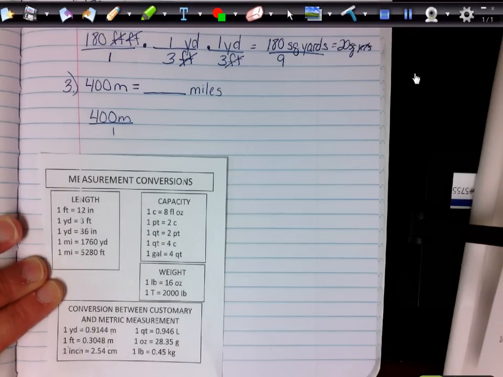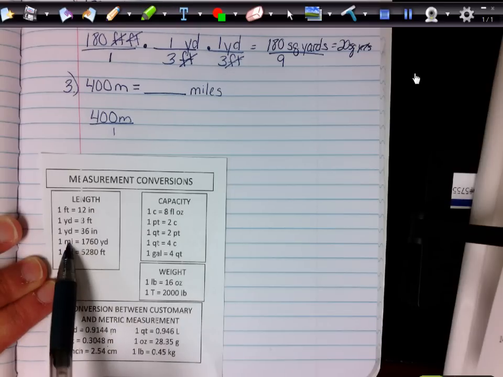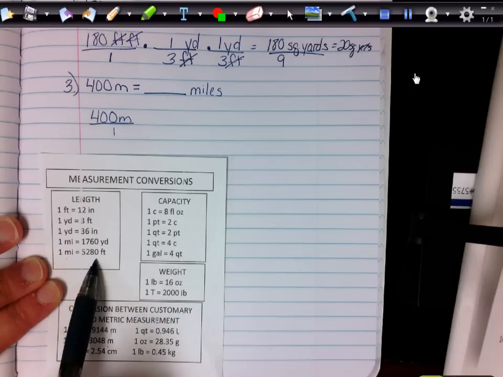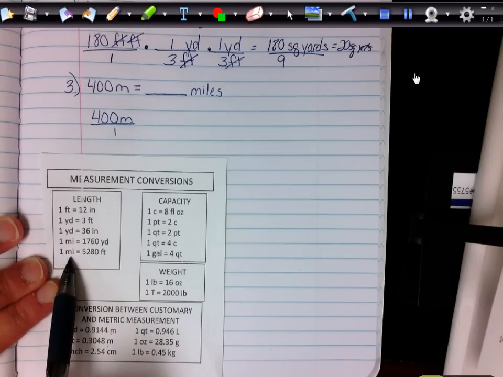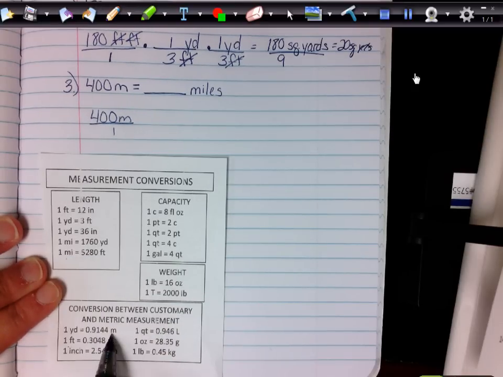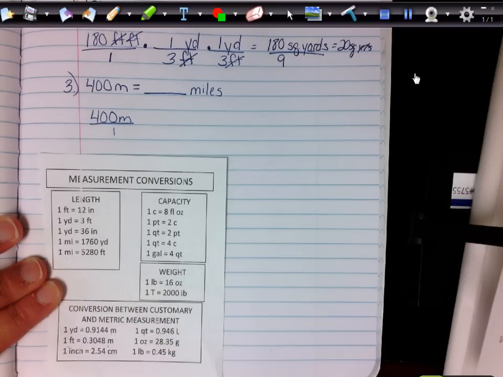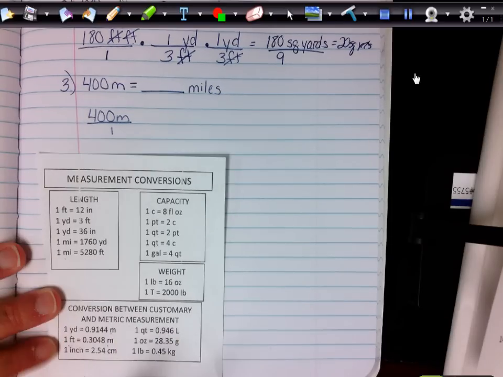So if I'm looking for miles, I have miles here, I have miles here. So I have miles and yards, and I have miles and feet. So if I look here, I can go meters to feet, and then go feet to miles, so they're connected by feet. They're also connected by yards. I can go meters to yards and yards to miles. So I have feet that are connecting my meters and miles, and I have yards that are connecting. It does not matter which one you use at this point. You can use feet or yards. We're going to go ahead and use yards for this one.